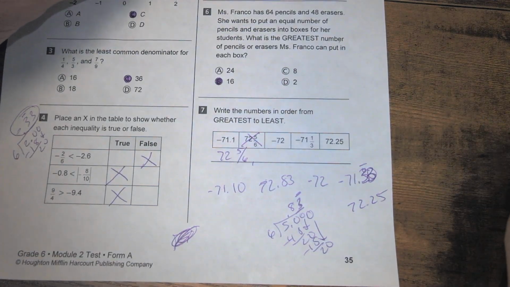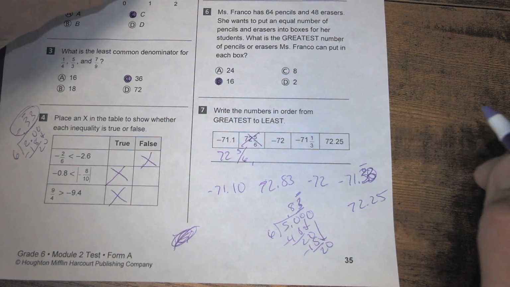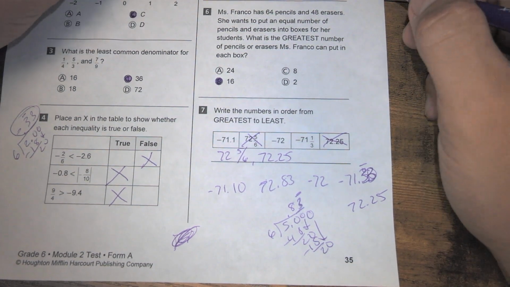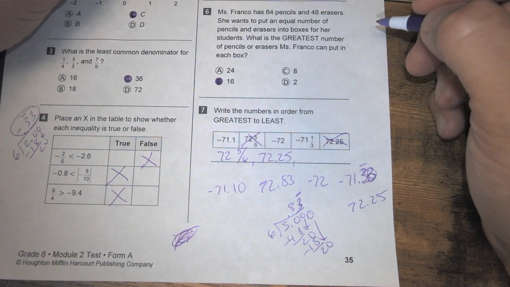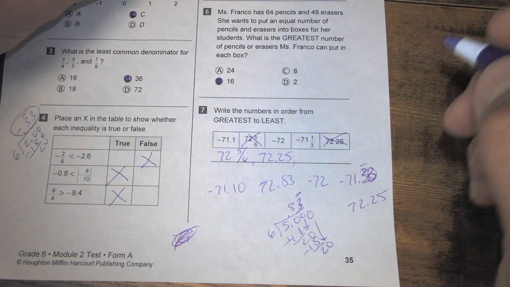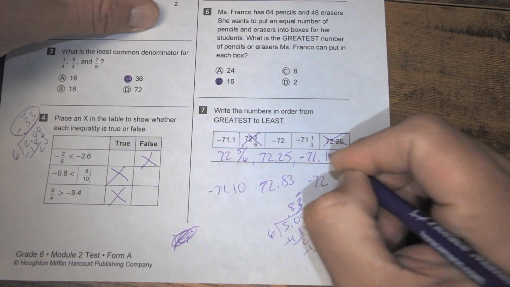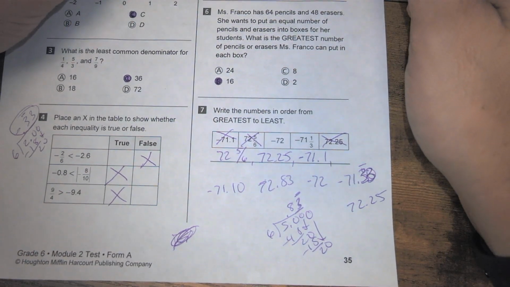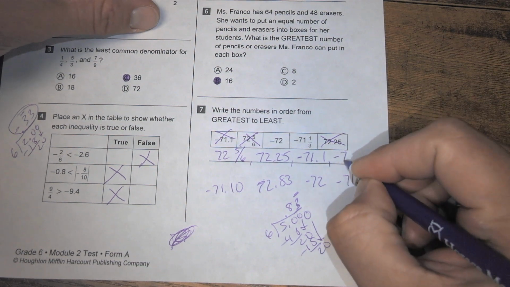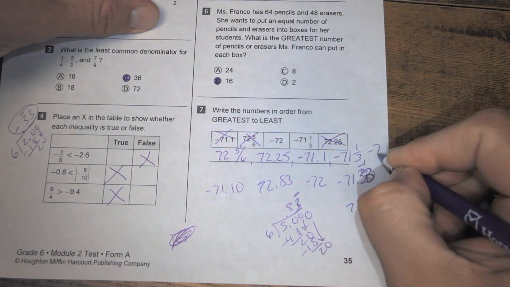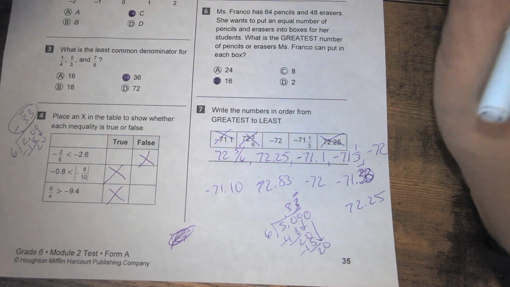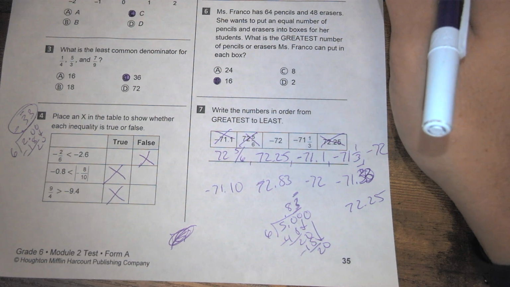What will go next? Elizabeth? 72.25. Next? Joshua? Negative 71.1. Next? Dean? Negative 71 and 1/3. And the last one would be negative 72. So that's greatest to least. So make sure you're reading the directions. Any questions on the front page? All right, let's go to the back.